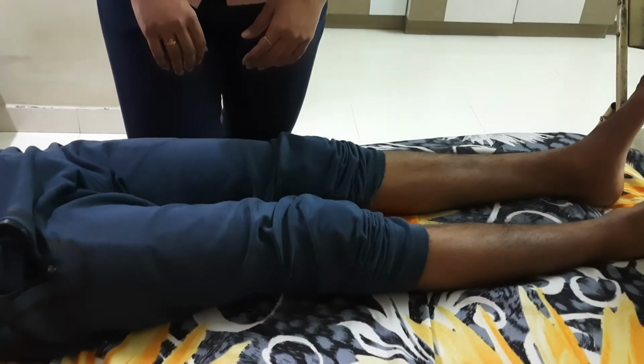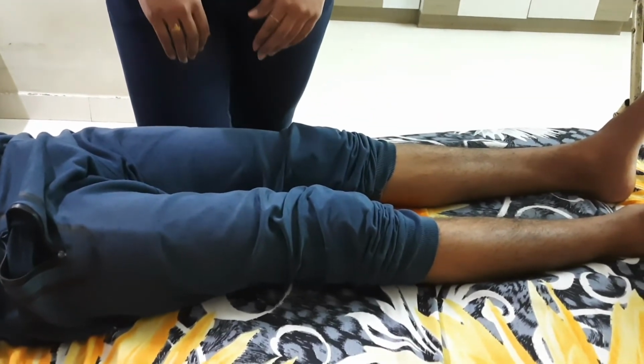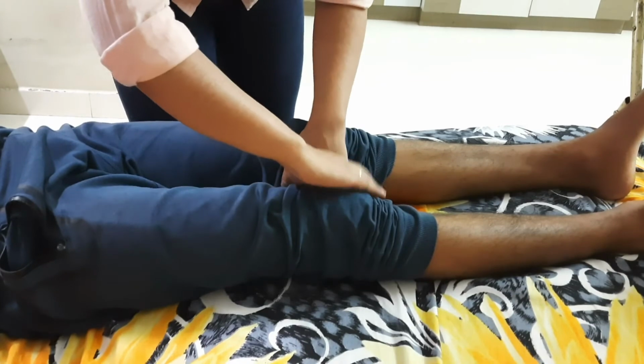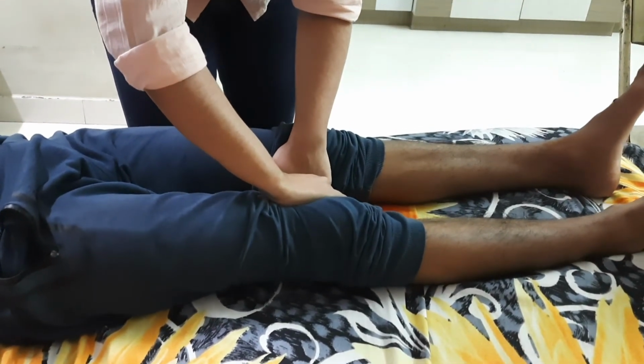Test the adduction at the hips, L2, L3, L4. Place your hands firmly on the bed between the patient's knees. Ask the patient to bring both the legs together.